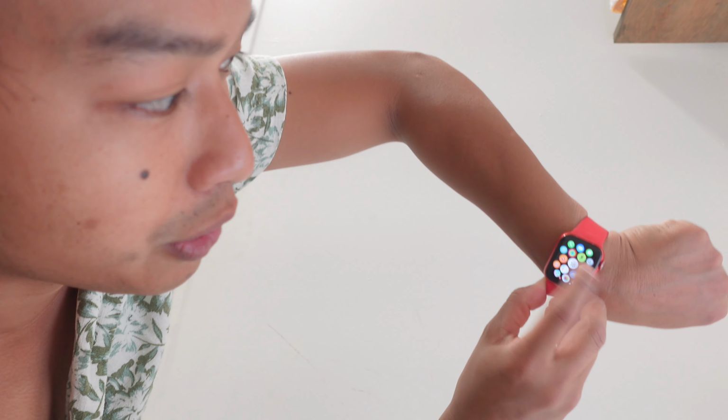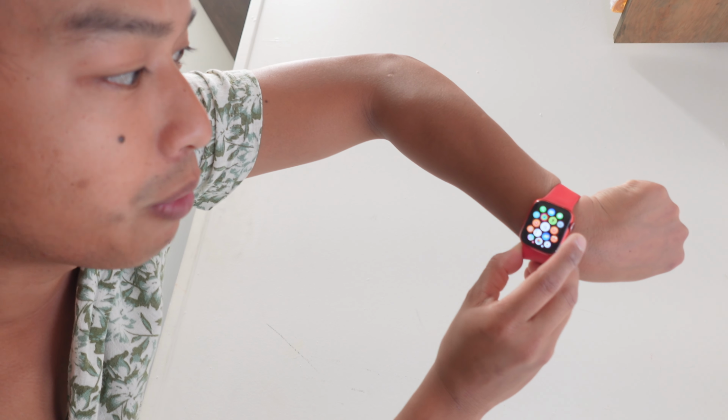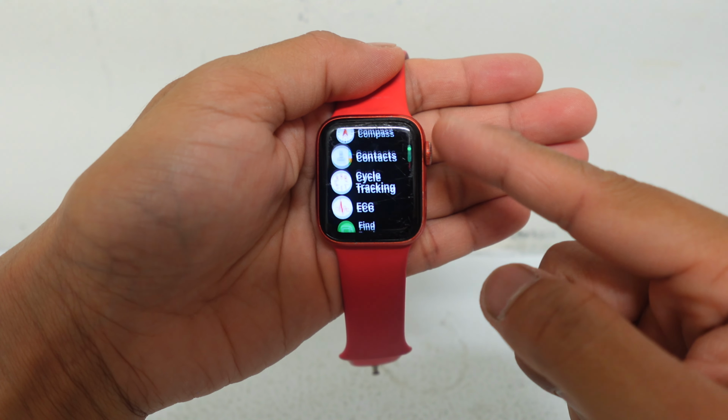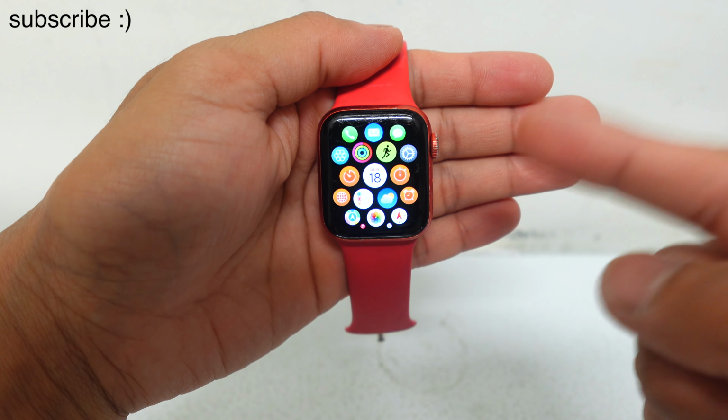I'm going to show you how to turn the circles on your Apple Watch into list mode for easier viewing. Without further ado, let's get started. Here's how to turn your circular app view to list mode.